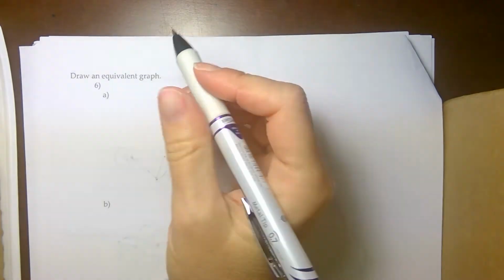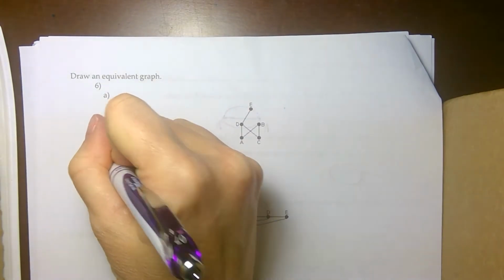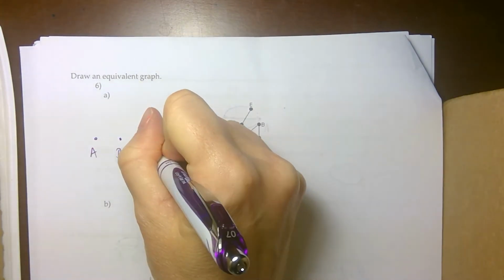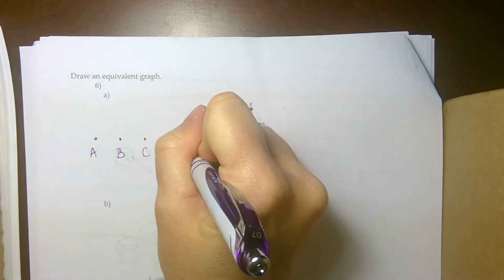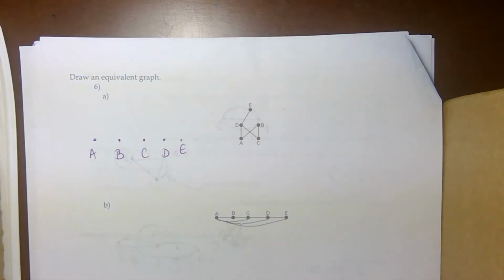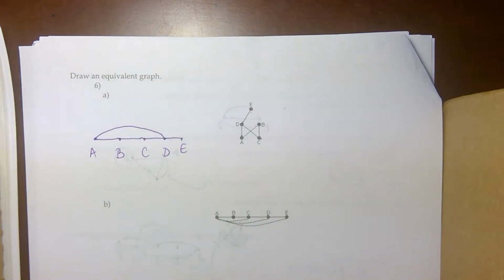I'm going to suggest that you go ahead and put them in a line in order alphabetically, A, B, C, D, E, and then think about what connections you need to form, what edges you need to draw. Go ahead and pause the video, try that, and then come back and see how you did.